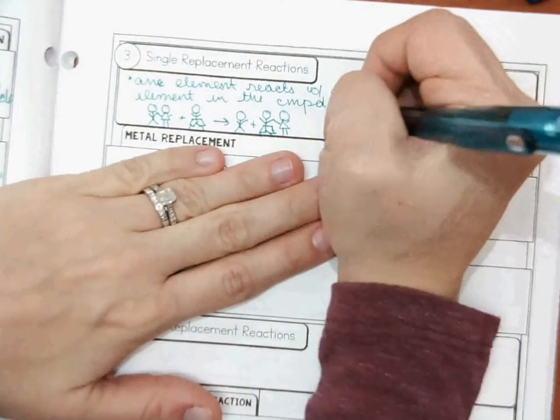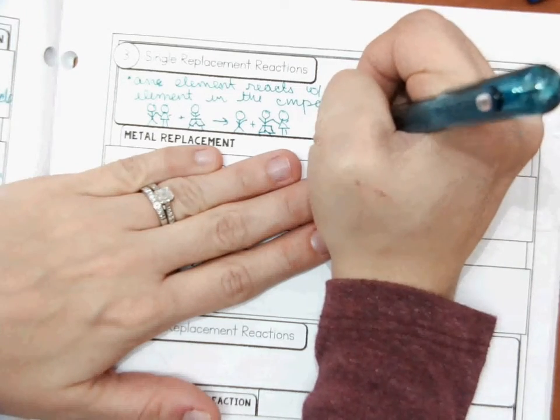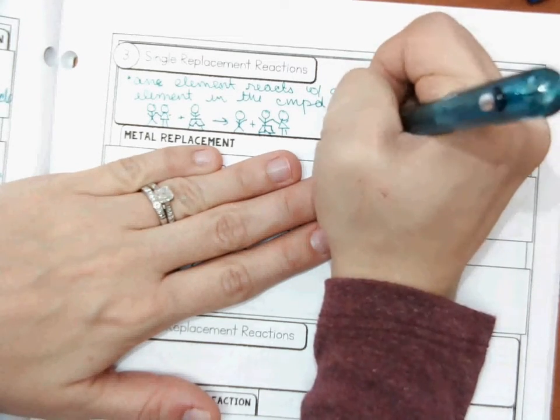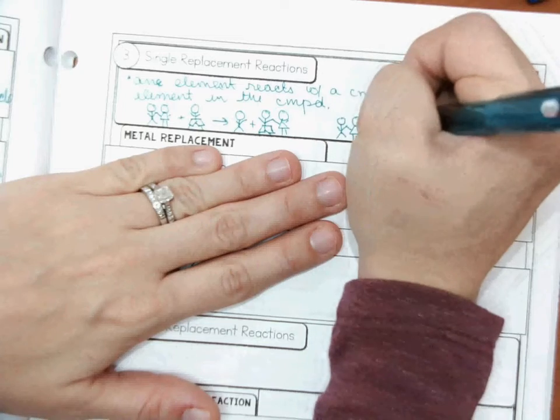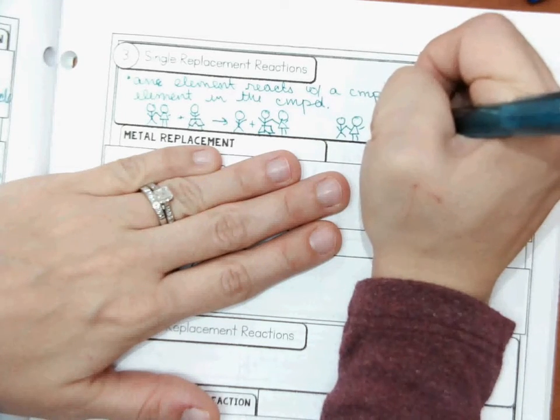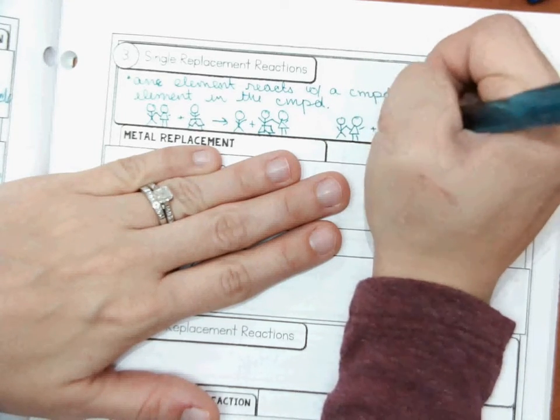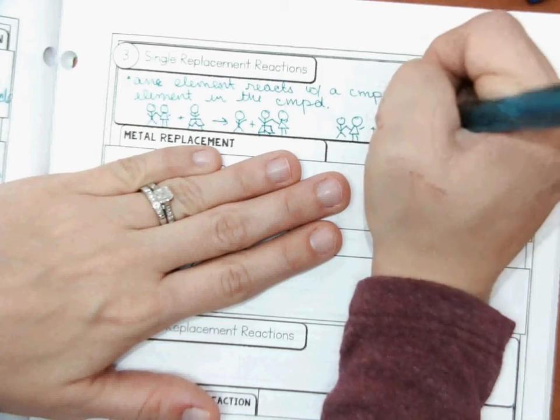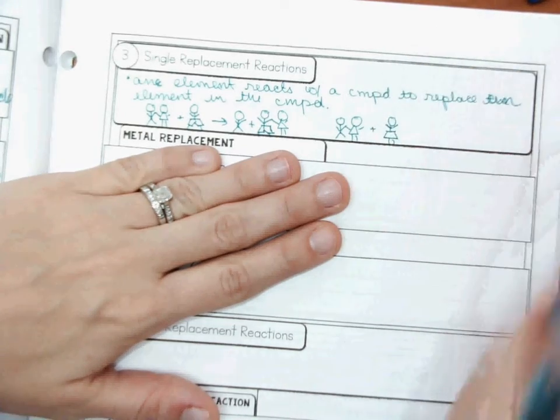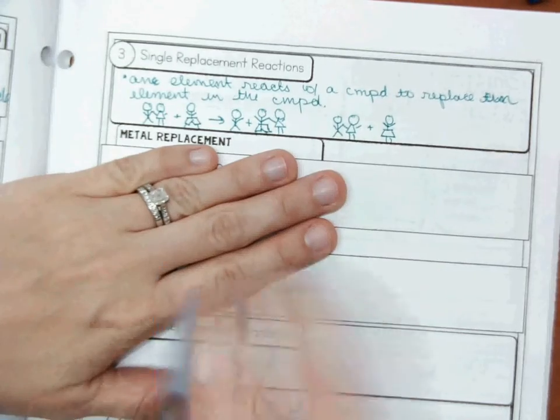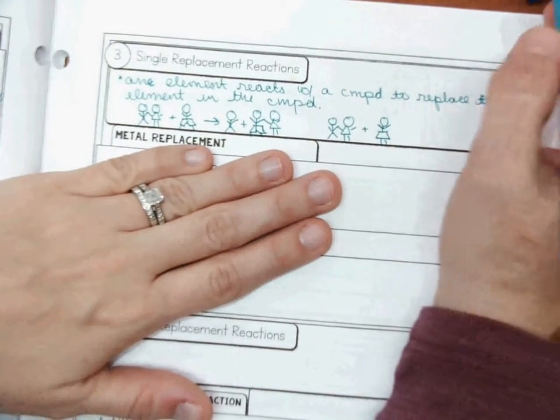Now I could write it the other way around too. She's just going to be wearing a skirt. I guess she doesn't have a top on. Of course, he's leaving her for the woman without a top on.